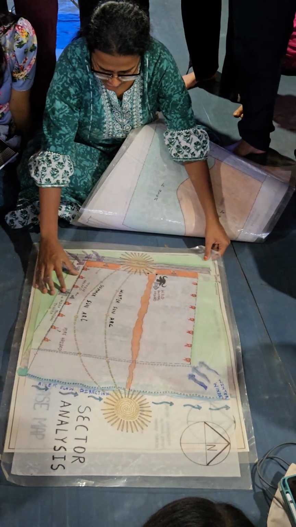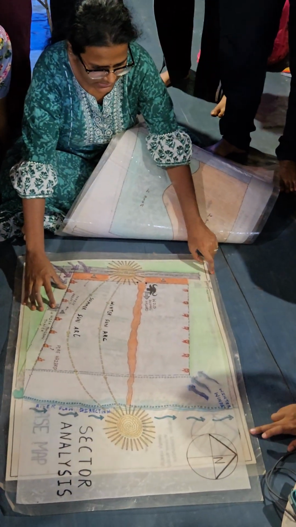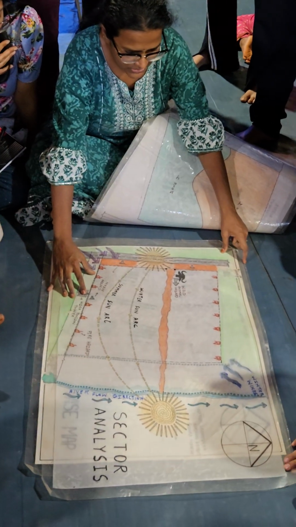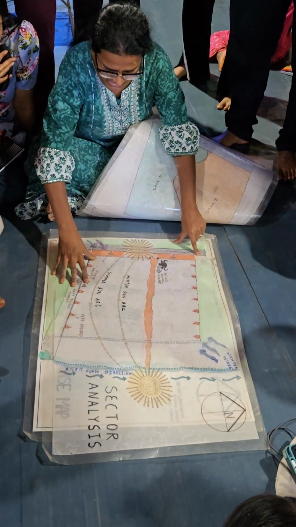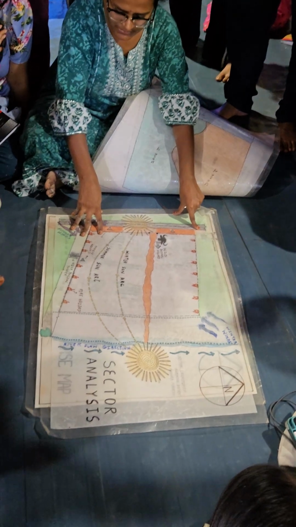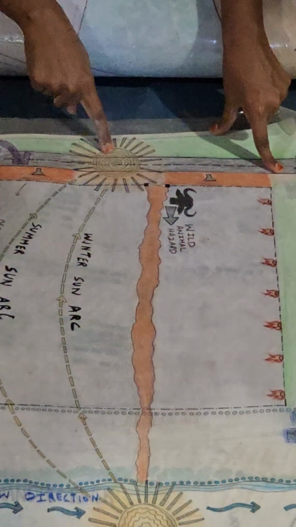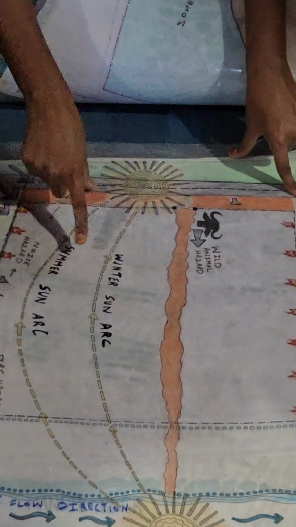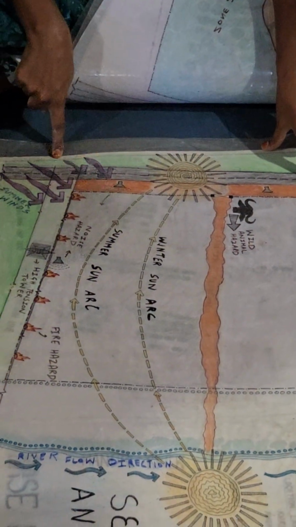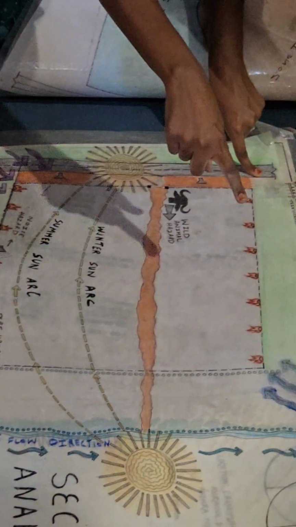The orientation must exactly map on this. Okay? These are butter papers. So then you will, I don't think it's up to scale as this. But what all have we mapped on this? The first sector one, we have mapped the sun path. Winter sun, summer sun. Okay? We have your prominent winds, we have a less prominent winds. I think there is a river flowing from there, that's where they wrote the orientation.